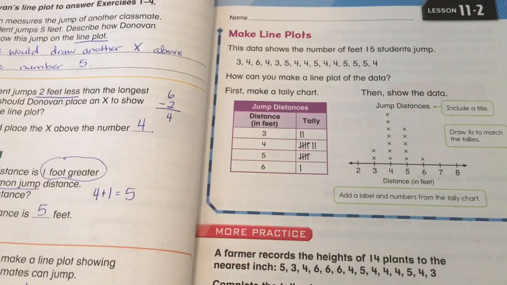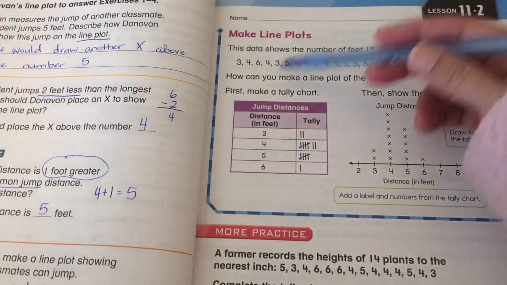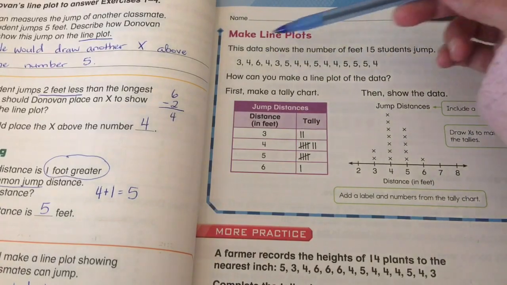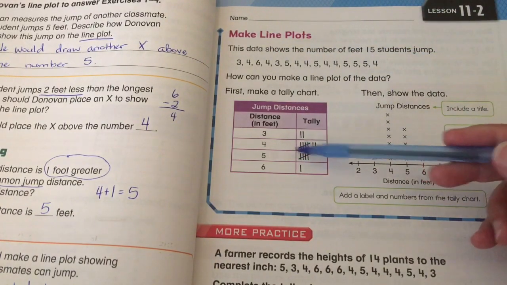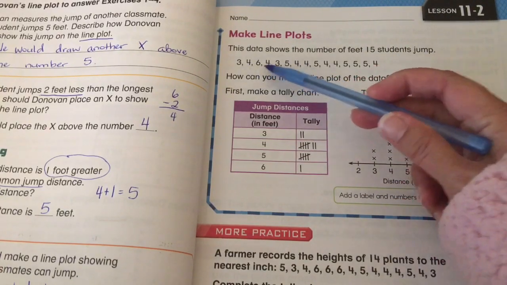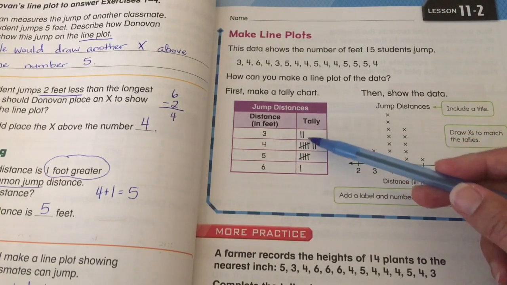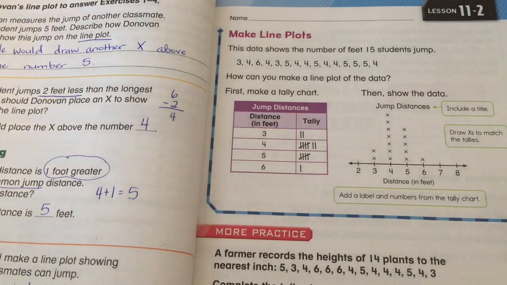The third page is going to have us actually practice this. As you can see, once again, this is an example of how to make a line plot. We had 15 students jump. We turned their jumps into a tally chart. They were jumping 3, 4, 5, and 6 feet. We counted how many students jumped 3 feet, how many 4 feet, how many 5 feet, how many 6 feet.